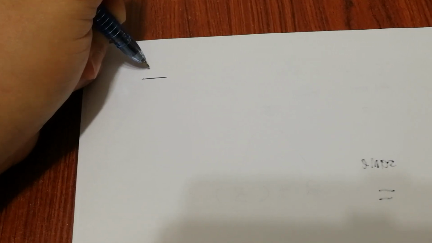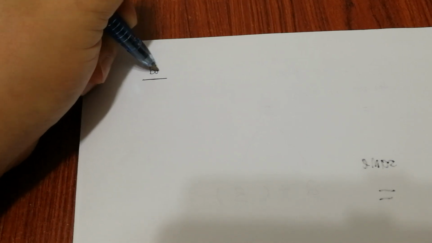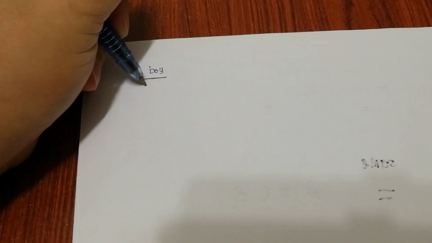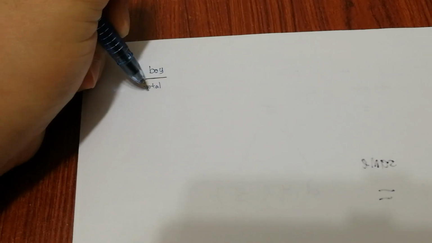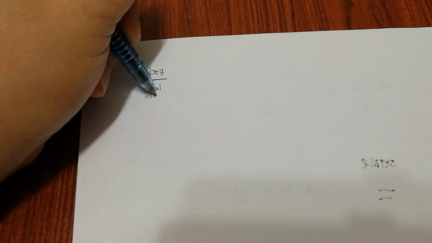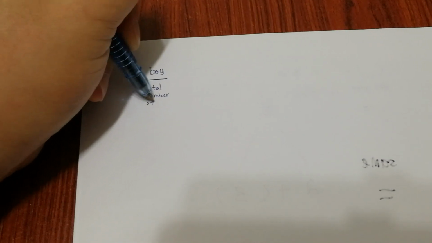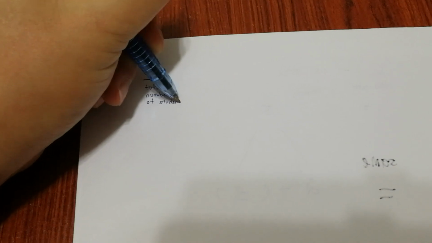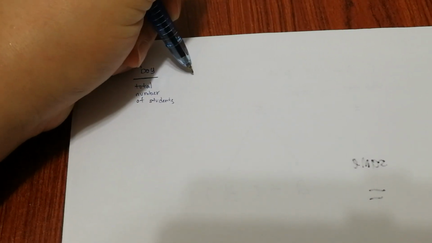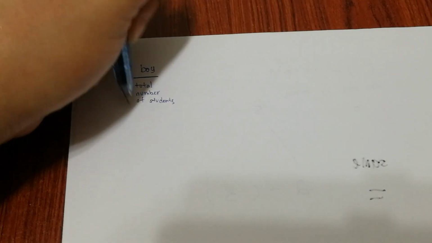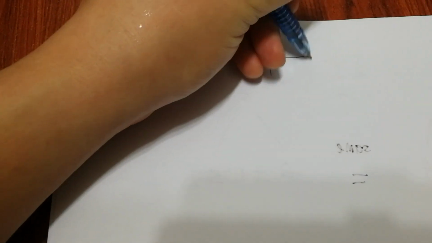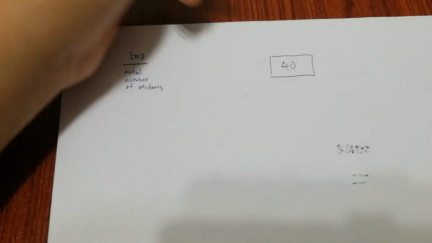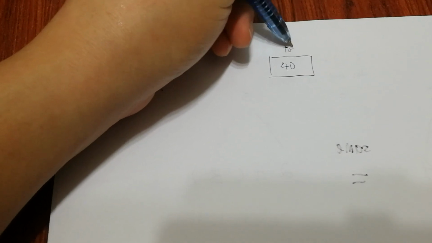Let's say this is boy. Then surely this is the total number of students. Imagine you're in a class. There's a group. So this is the total of the class in the group. Let's say this class has 40 students. This is the total.